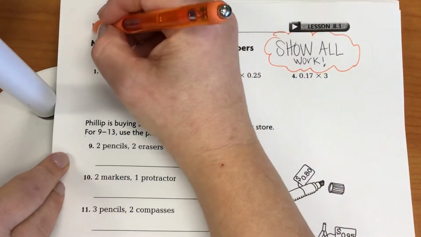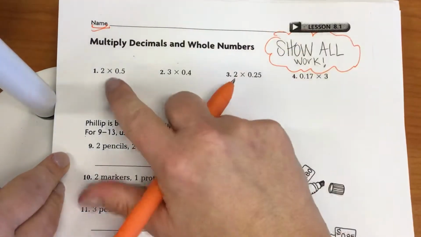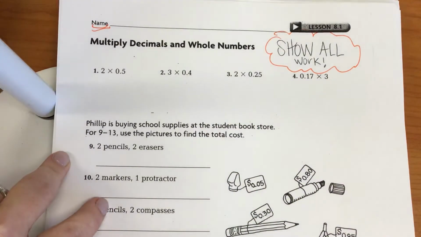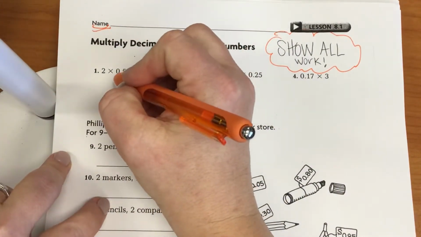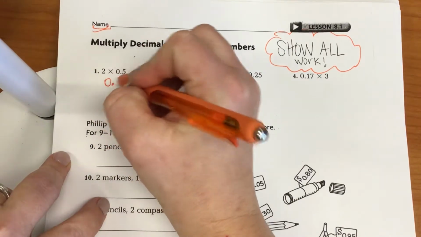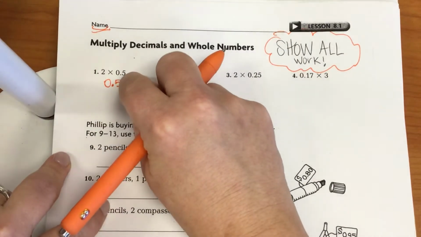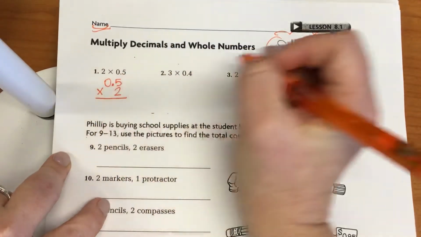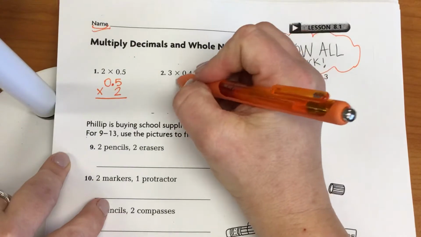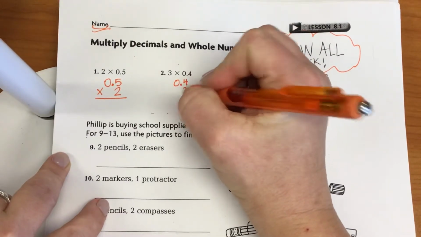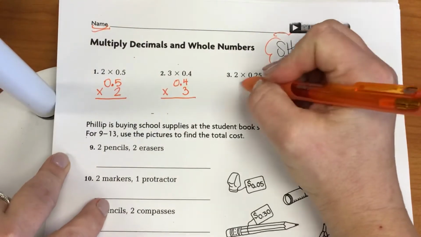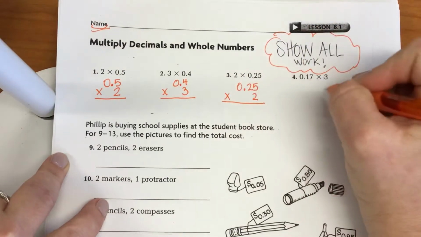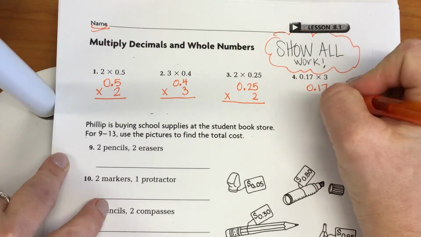So you have your name at the top, and we're going to start by multiplying some decimals and whole numbers like we practiced in class yesterday. So let's go ahead and set each problem up with the longest one on top. So 0.5 is longer than 2, so I'll put it on top. Just helps me stay organized. 0.4 is longer than 3. 0.25 is longer than 2. 0.17 is longer than 3.